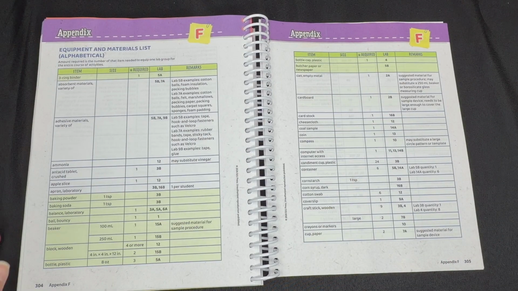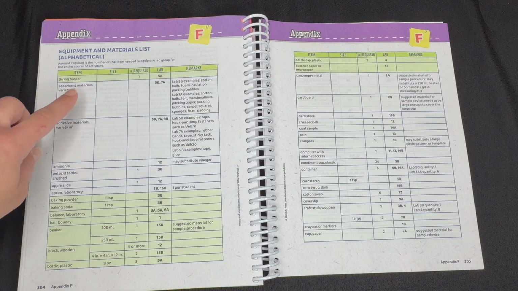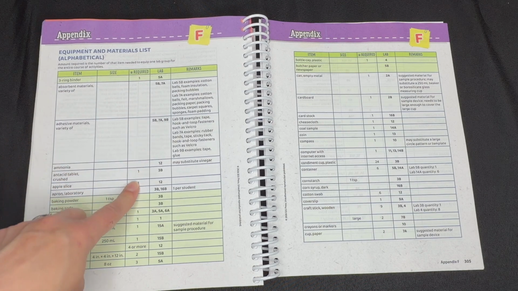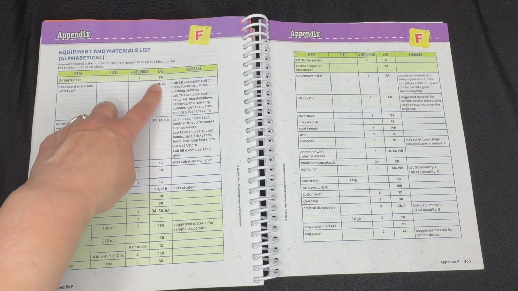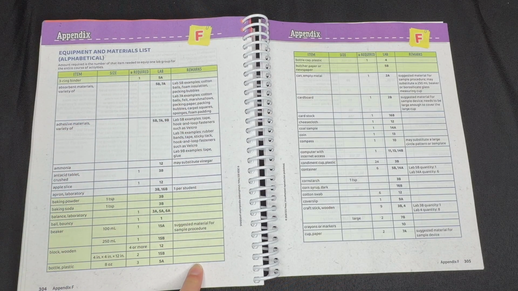You will also have a list of all of the materials needed for your labs. You will have the item, the size amount needed, how many are required, the lab that it corresponds to, and then any additional notes.